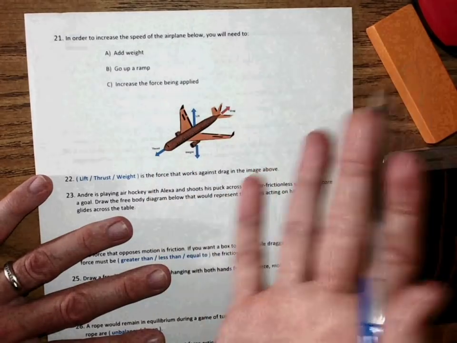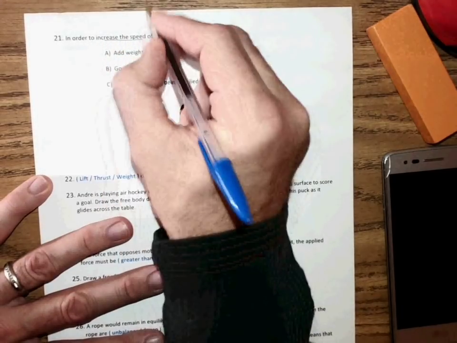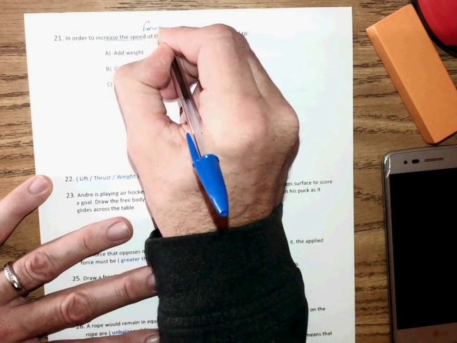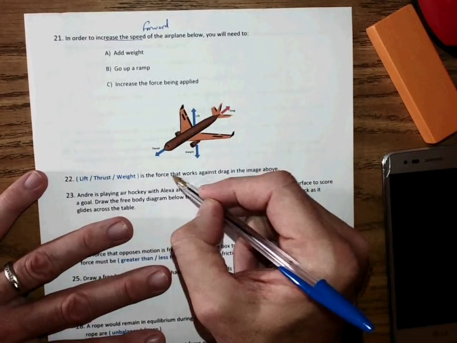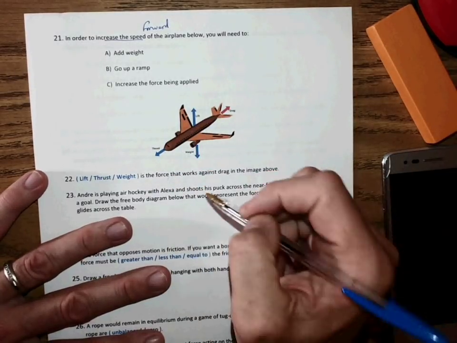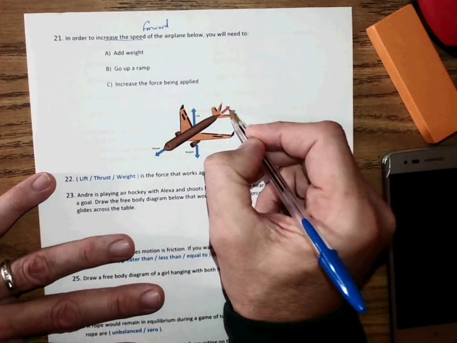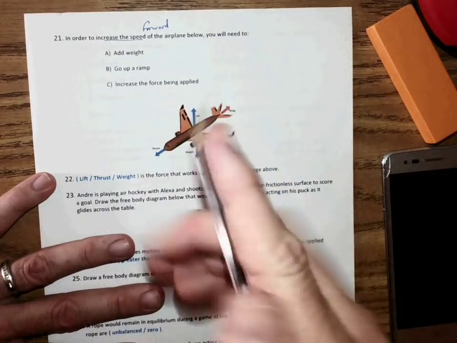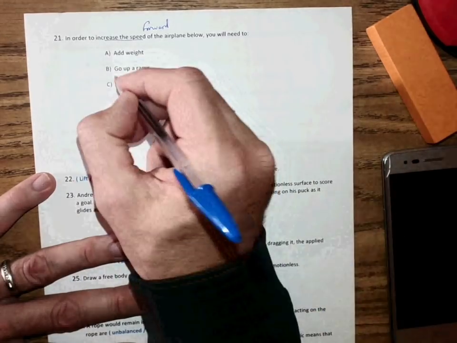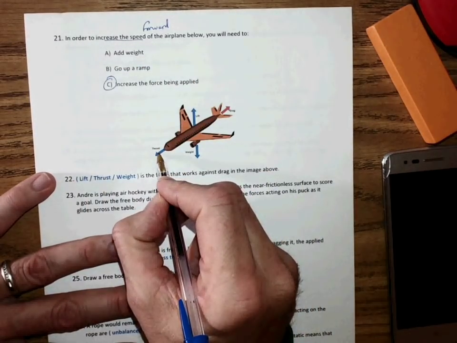We can assume increasing the speed forward would be our ultimate goal, and not down towards some horrible crash. So if there's drag, maybe there's more drag, maybe there's wind, maybe there's turbulence, we would have to increase the force being applied.